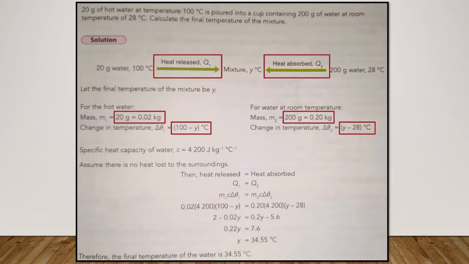So untuk yang heat absorbed Y, kita tak tahu nilai akhir dia, but we know already the initial yang paling rendah tadi, iaitu 28. We don't know the value of the change in temperature for the heat absorbed from the 28 degrees Celsius.